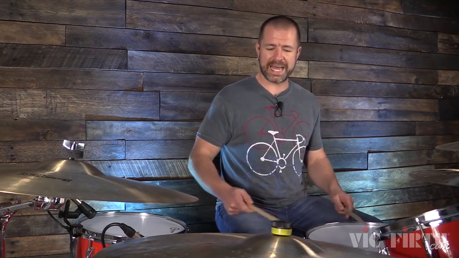For this particular example, I'm going to do this phrasing. For the first set of 4 notes, the first accent is going to be on the floor tom. The second accent, which is on the left hand on the "and" of one, is going to be on the high tom.